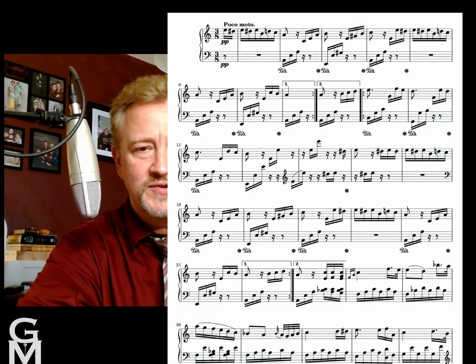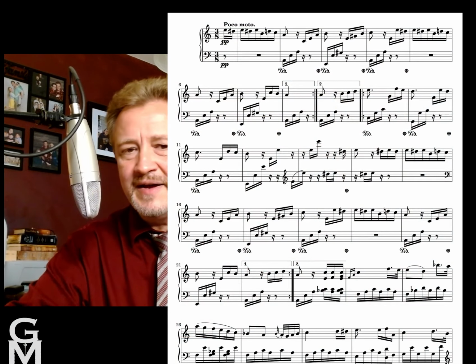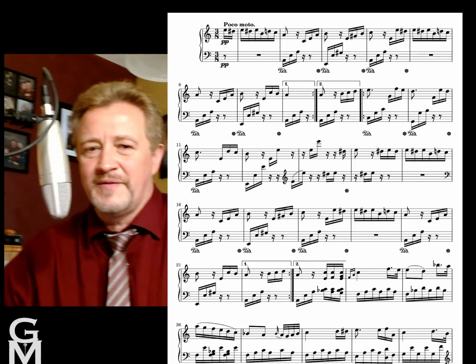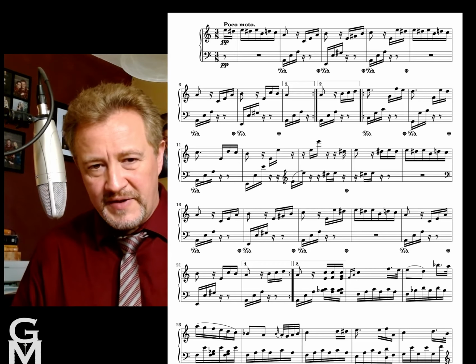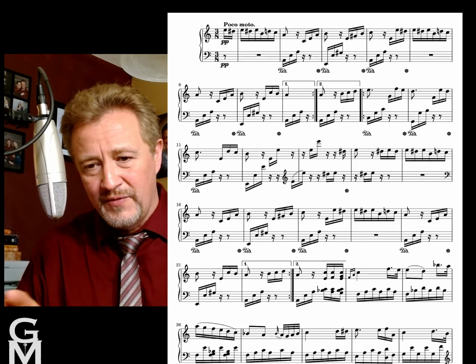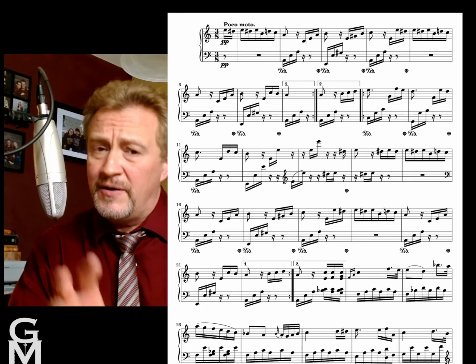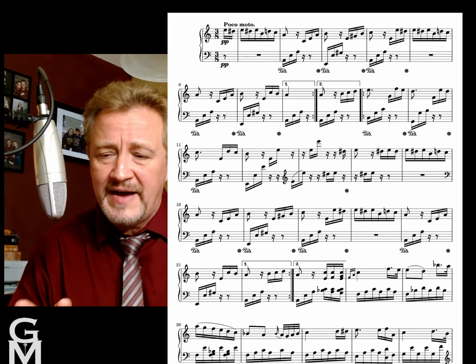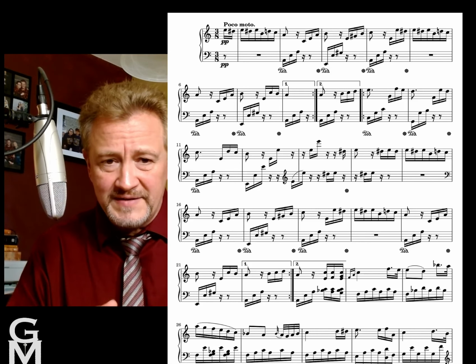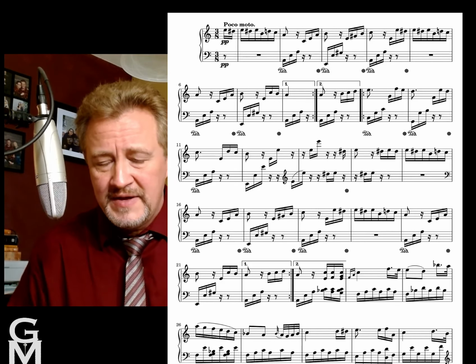real quick here. This is the first page, and as you can see on the top here, we are written in 3/8 time. Now 3/8 time means that we're counting to 3, but the bottom number, what we do is we take the bottom number out and put it underneath 1, and whatever the name of that fraction is, that's the note that gets one beat.